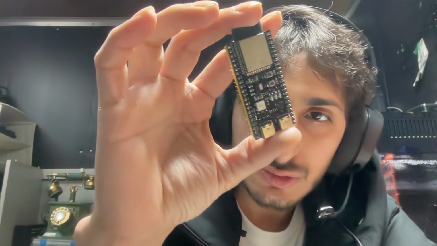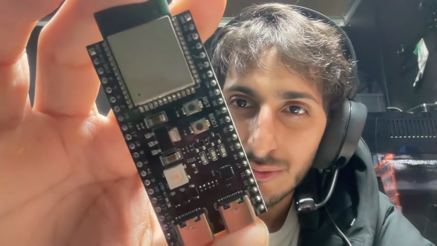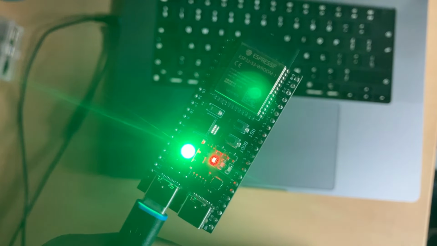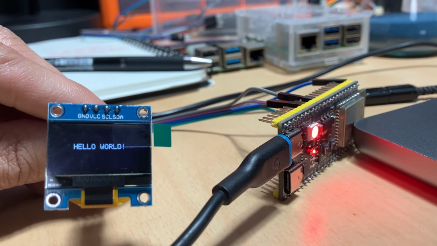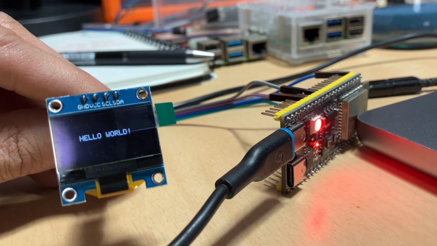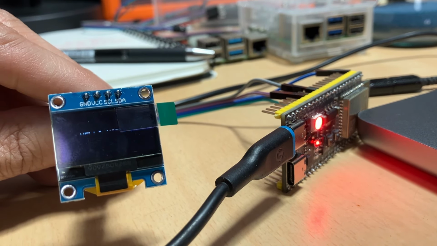In today's video, we'll be diving into a tiny but mighty powerhouse, the ESP32-S3. Now, we'll start from scratch. First, we'll be blinking the RGB on this board. Secondly, we'll hook it up with a small OLED display and have it print some text on it, kind of like a small digital display. I'll be sharing the code for each part, so feel free to follow along.